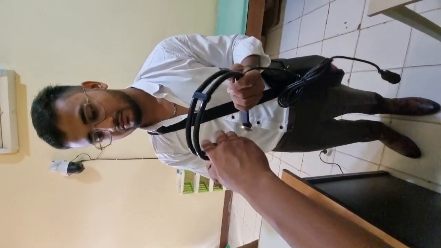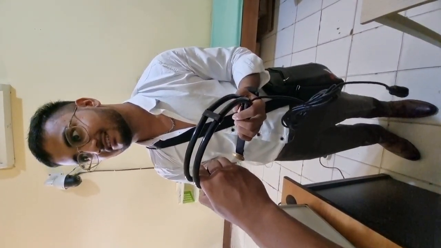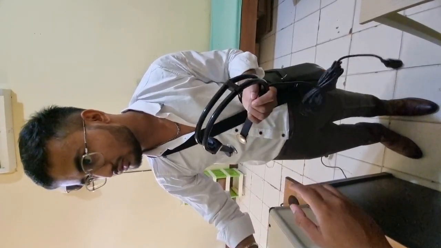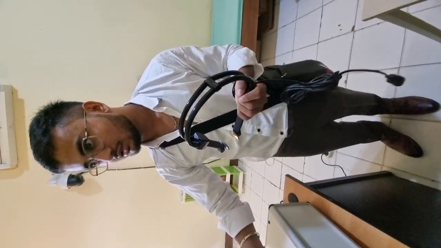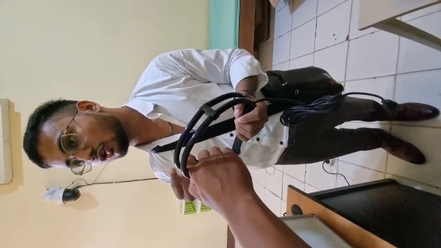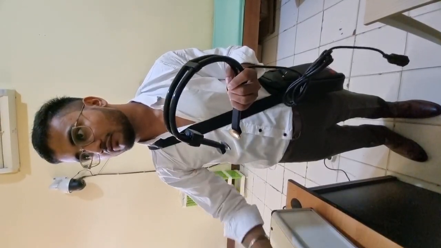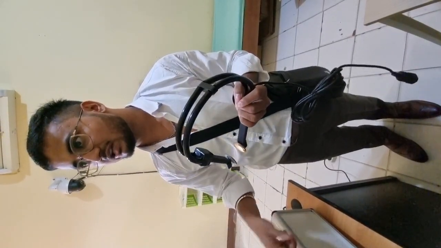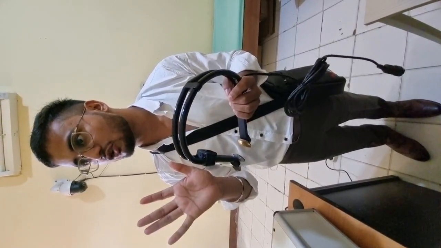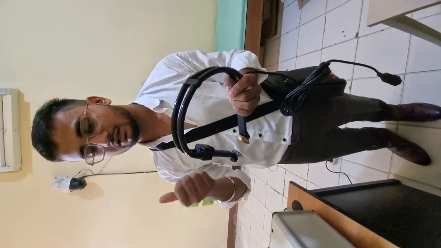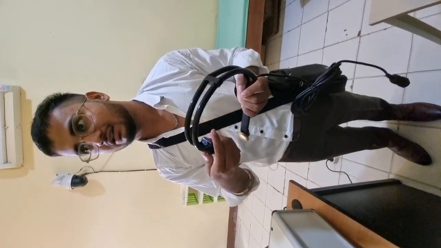This one is put on, and this one is put off. You don't need to turn it off when it is on auto mode. Auto mode will turn on and off by itself. After the current is delivered, it will sound a beep, and the current will stop automatically. You don't need to put it on again.